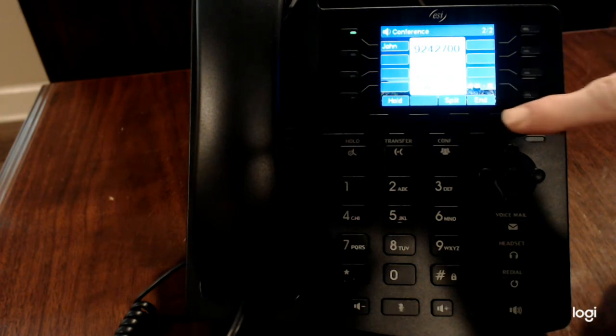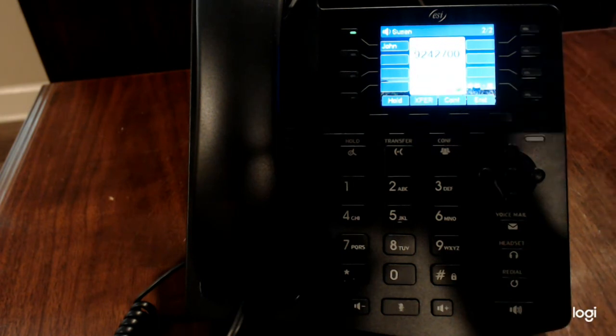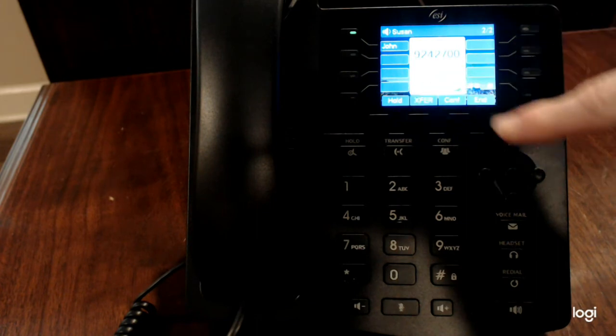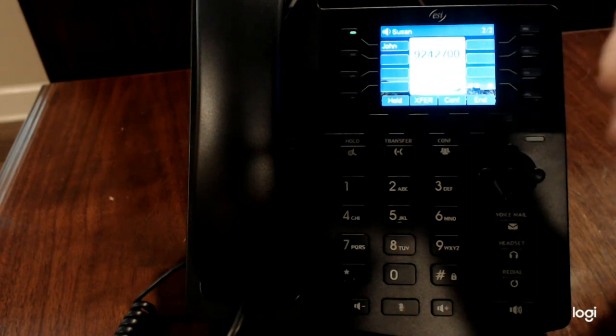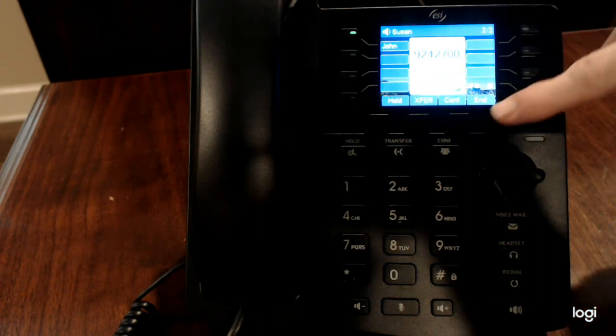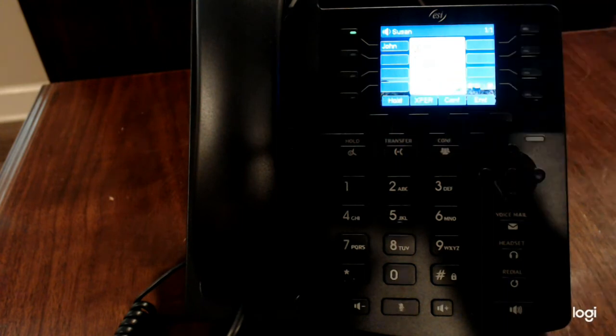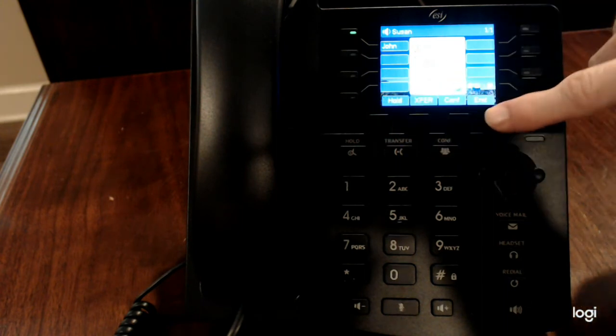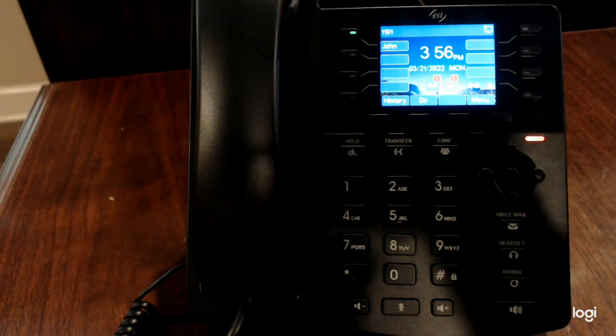I can hang up by pressing end, or I can press split and return to one or the other. So I press split, I return to the second caller, hang up on them, resume, I'm back with this first caller, and I hang up with them. So that's how to make a three-way call versus a transfer to an outside number.